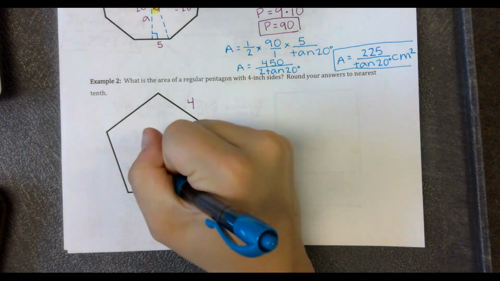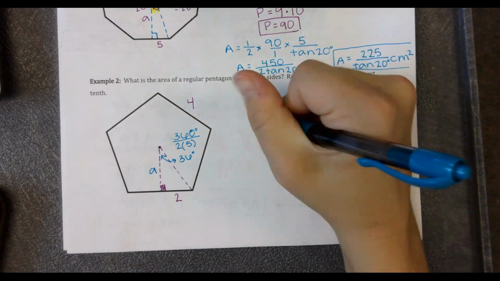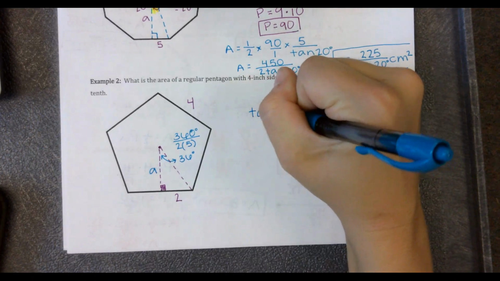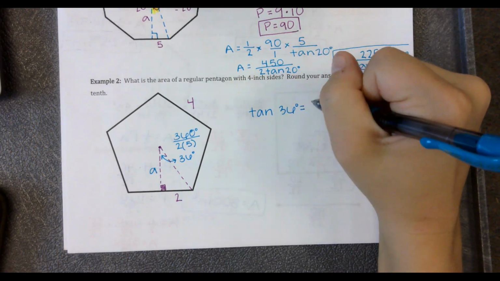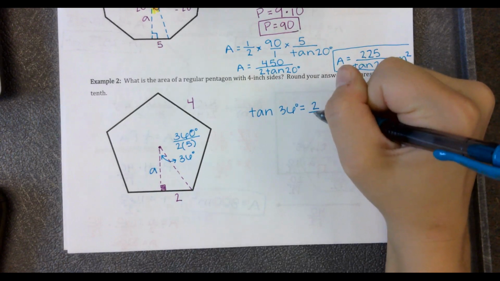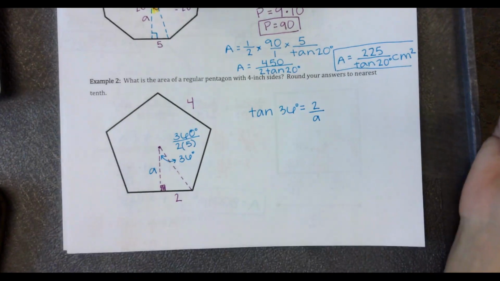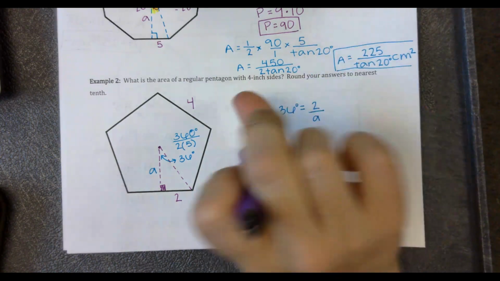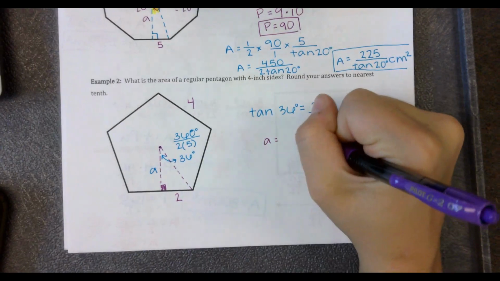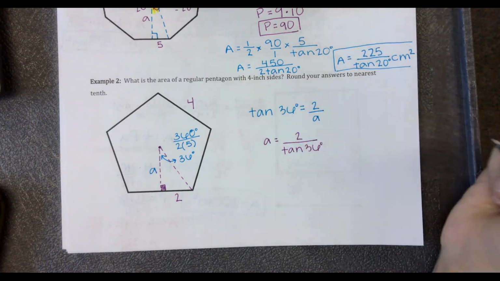We're missing right here our apothem. Which trig function would we use? Tangent. So the tangent of 36 degrees equals the opposite, which is 2, over the adjacent, which is just our apothem. And then we have that the apothem is equal to 2 over the tangent of 36 degrees.